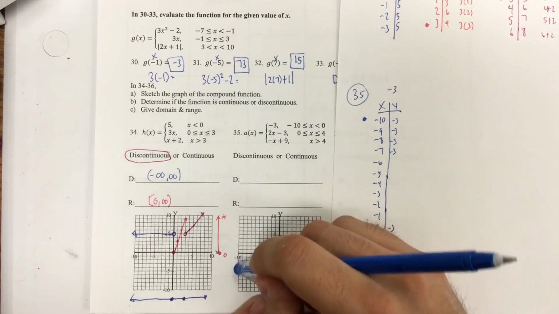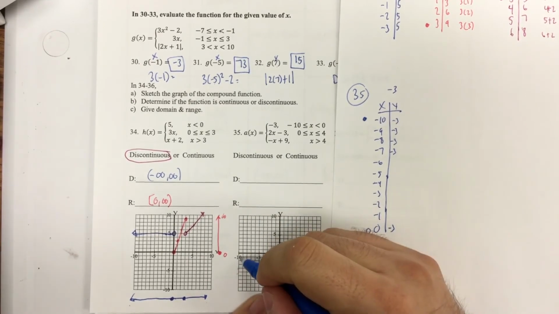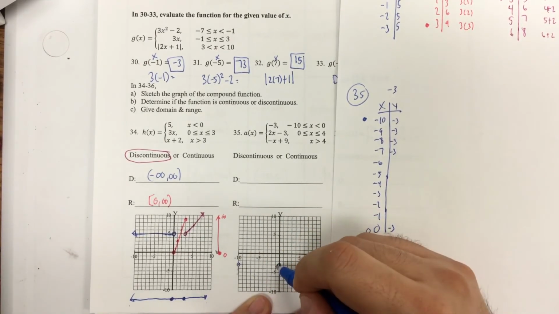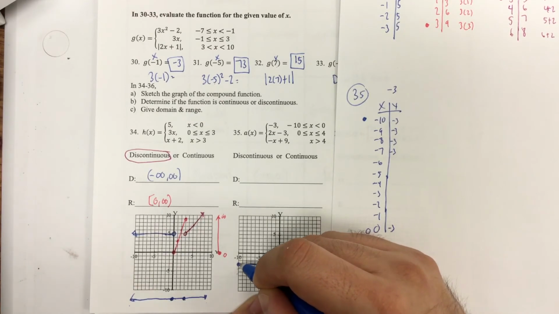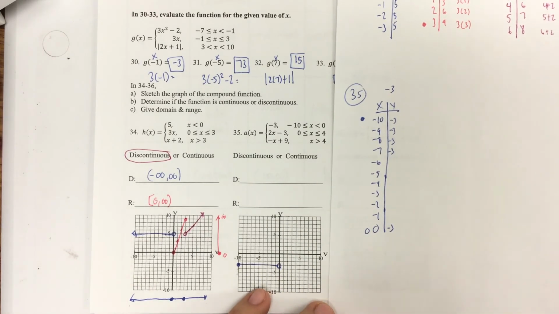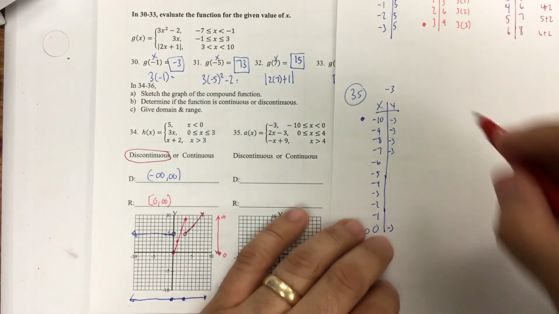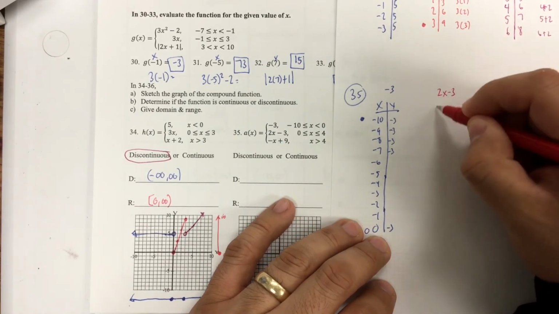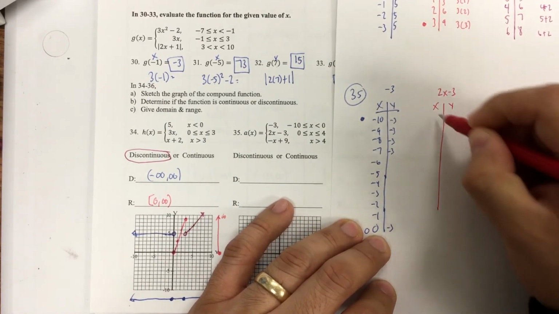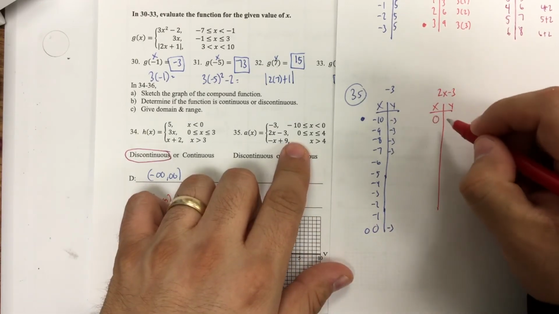So I did put this in the wrong spot. So 1, 2, 3. And we're going to connect these, and once again, it is a horizontal line. So that's that constant function. For the next one, 2x minus 3, xy. So this one tells me to start at 0 and stop at 4.